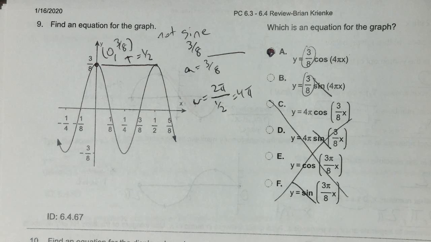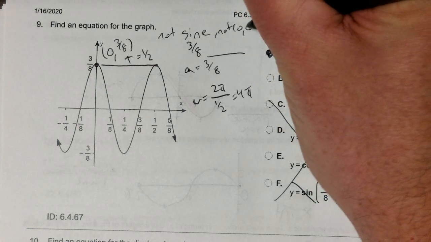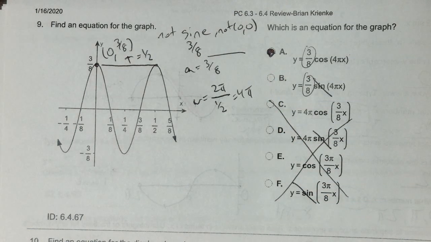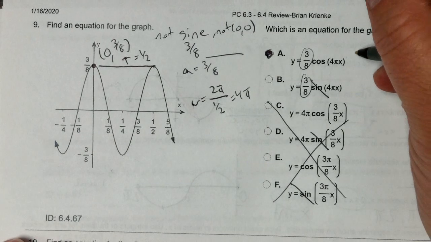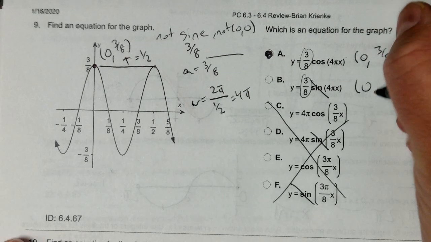But again, because it's not sine, it'd be choice A in this problem. And it's not sine because it doesn't go through 0, 0. Because in this lesson, we're not dealing with horizontal shifts, like moving something left or right. So this one would go through 0, 3/8. This one would have gone through 0, 0.